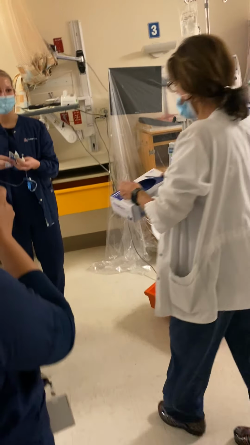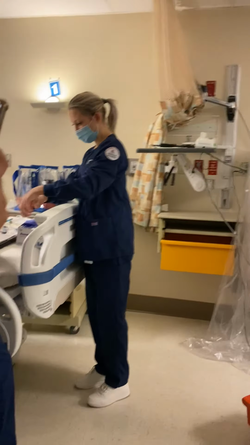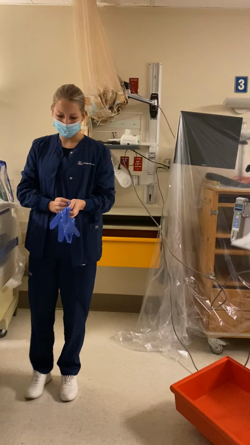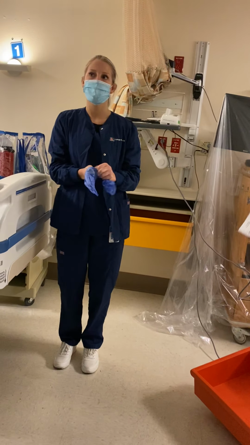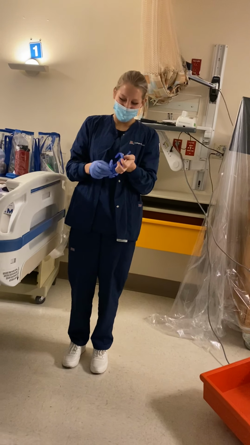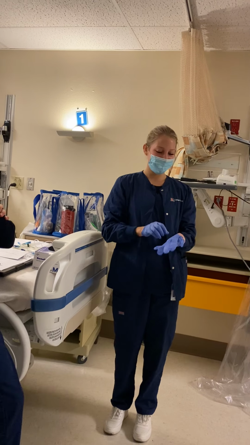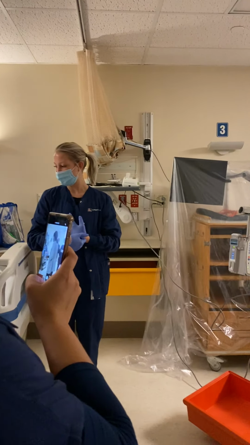Okay, so again, you would wash your hands and then put on your gloves as you're walking into the patient's room. There would actually be a table here. I wish I didn't really pull that table out.